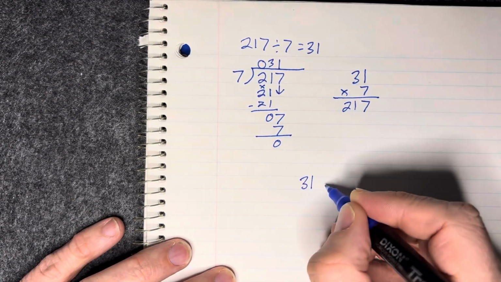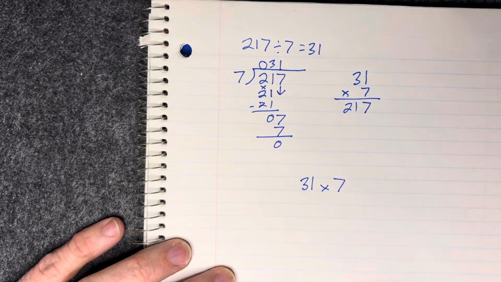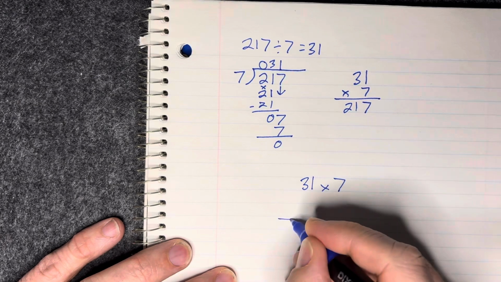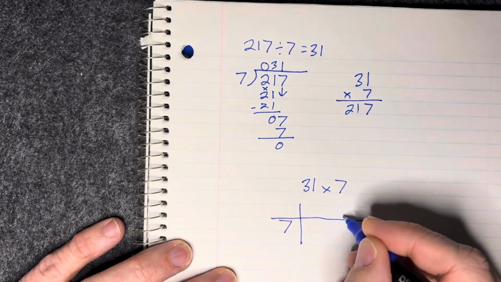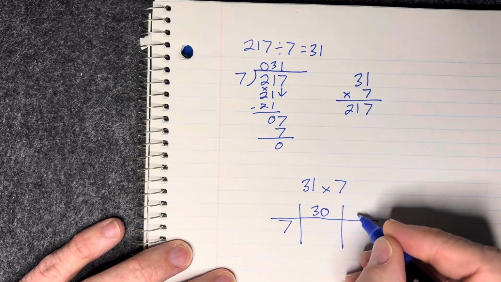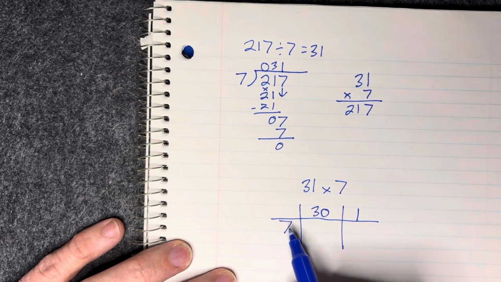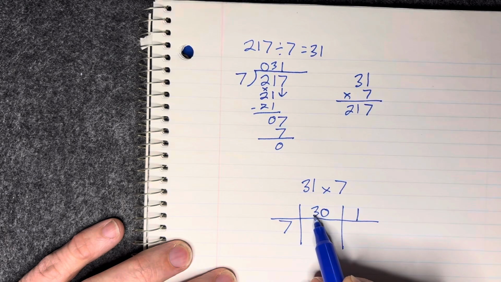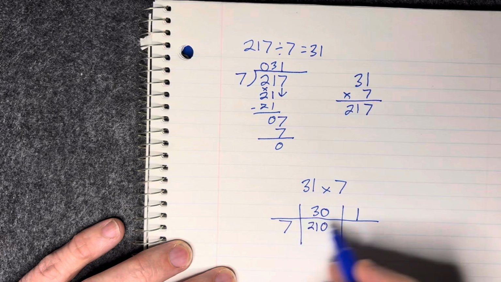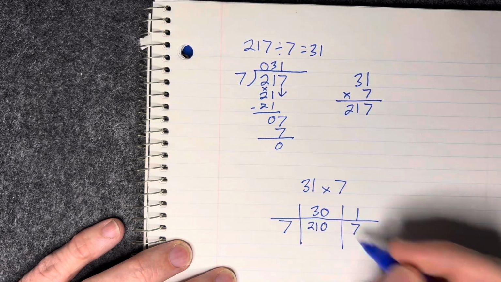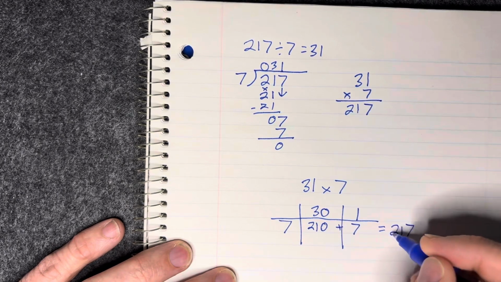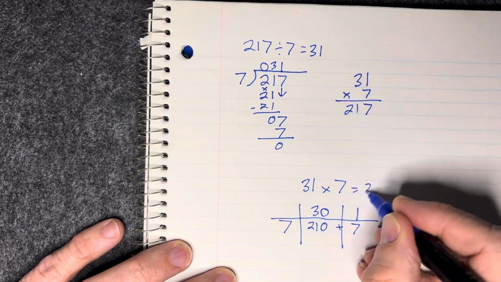Let's say 31 times 7. If we're doing the box method, you divide this into the place values. So you have 7, and you are multiplying it by 31. First you do 7 times 3, which is 21, but it's not 3, it's 30. So the answer is 210. 7 times 1 is 7. You add those up, which equals 217. And that's your answer for that.